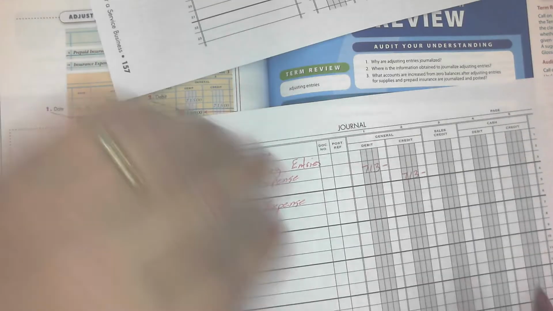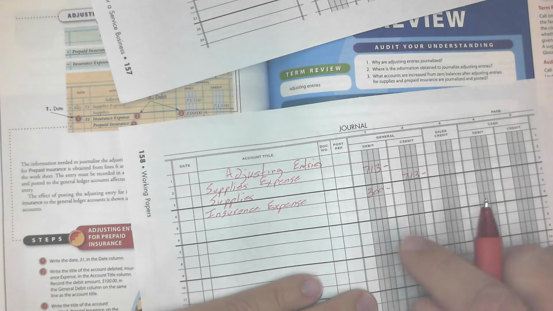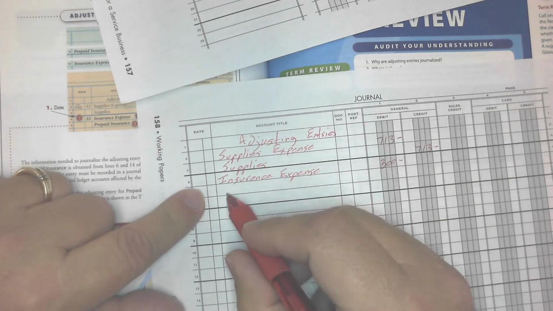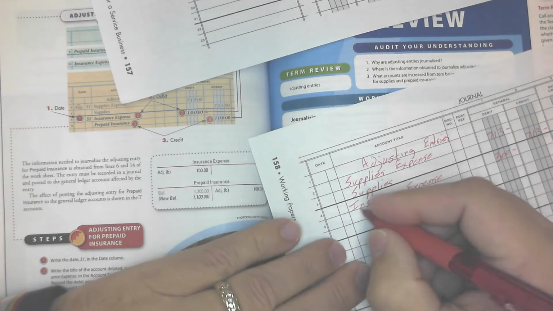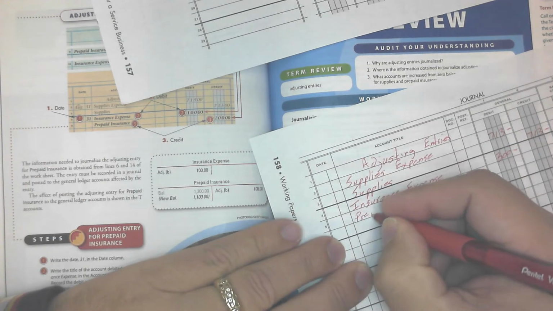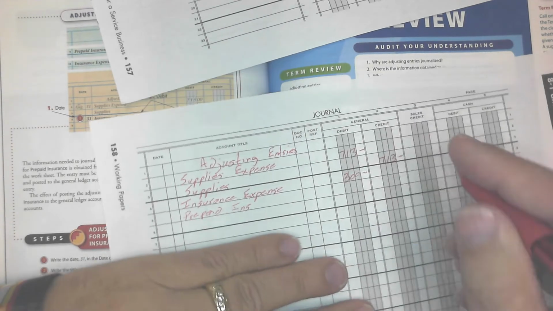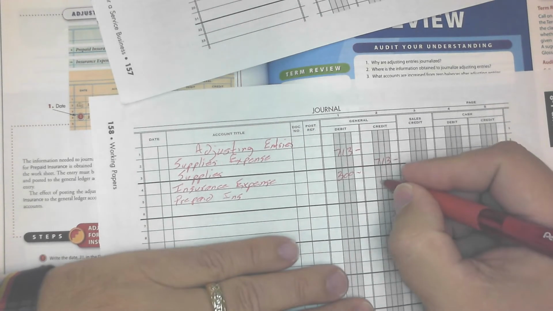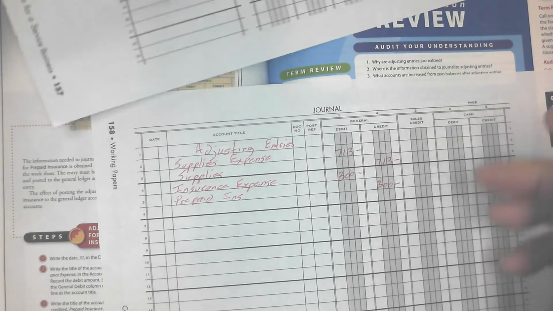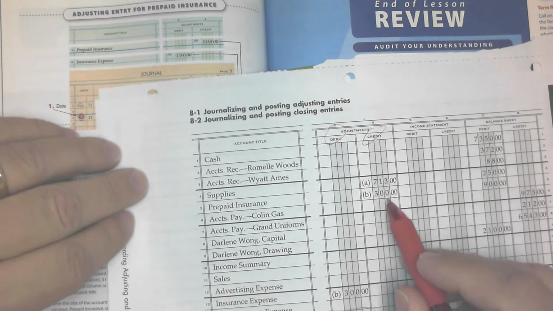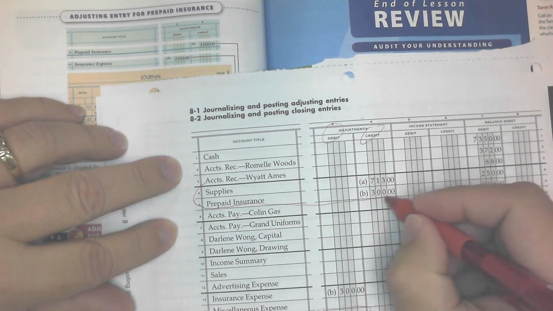So $300 in debit. And below that, we'll just write prepaid insurance, $300 credit. So which is right here.